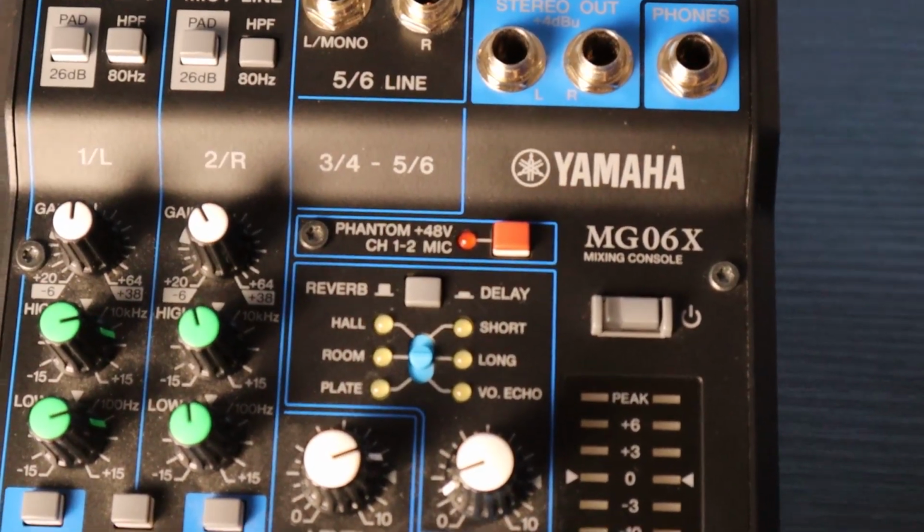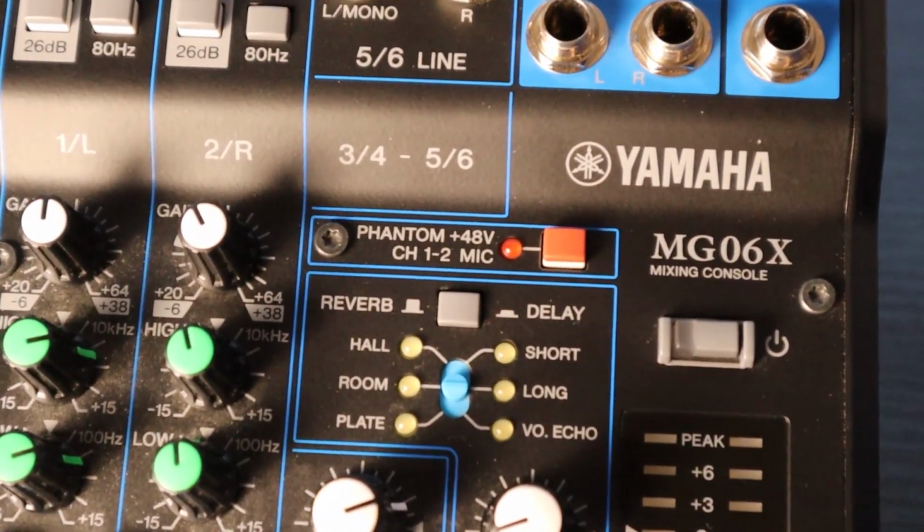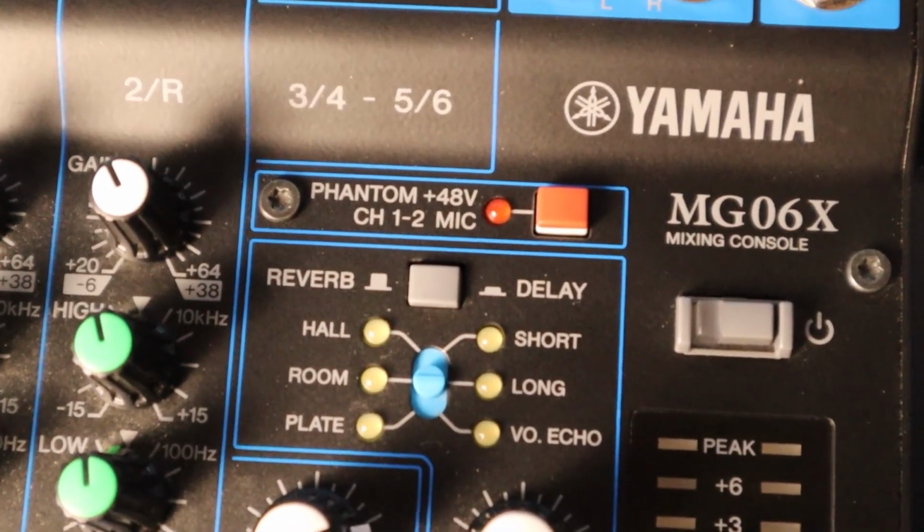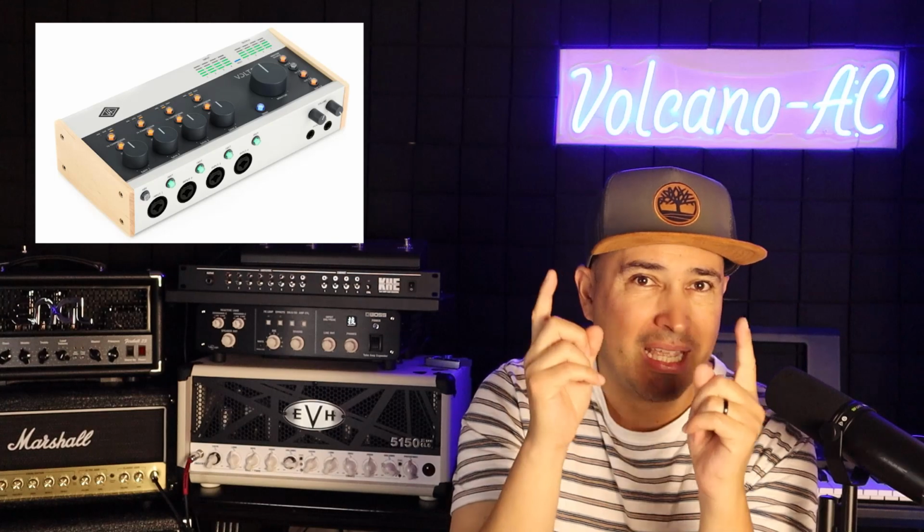In addition, most mixers have onboard effects like reverb and equalizers. Audio interfaces don't. Many mixers have built-in compressors. Most audio interfaces don't. With a few exceptions, of course, like the Universal Audio Volt 476p, which has an 1176-style FET compressor built in.